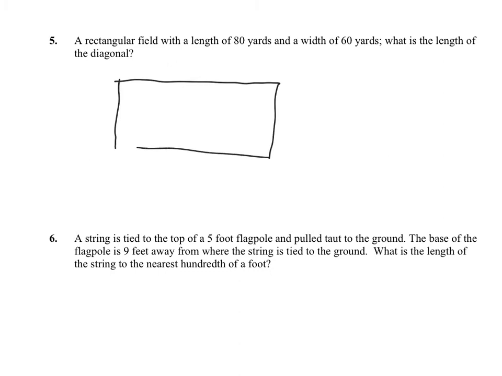So we do this. This is 80. This is 60. Length and width. What is the length of the diagonal? So we draw a diagonal in here, corner to corner. That means here, because it's a rectangle, that is a right angle. So this side that we're trying to find the length of, the diagonal, is C.